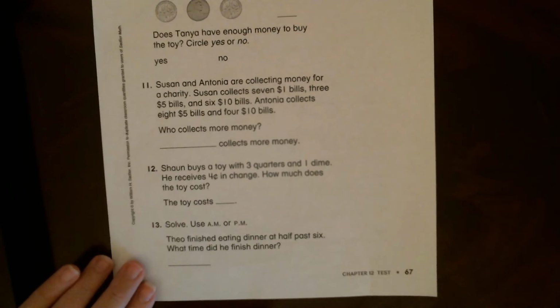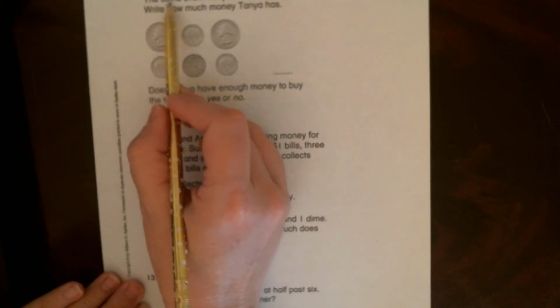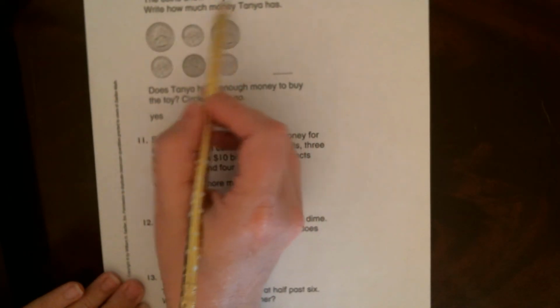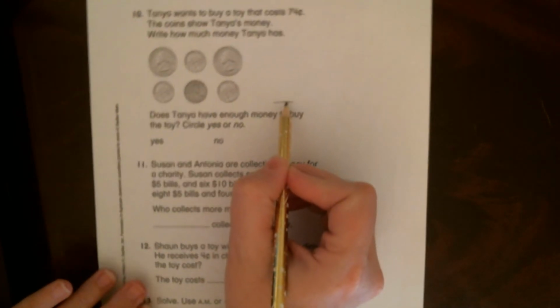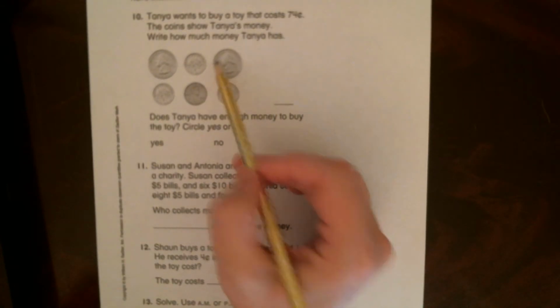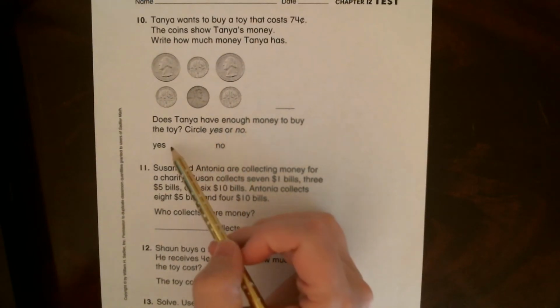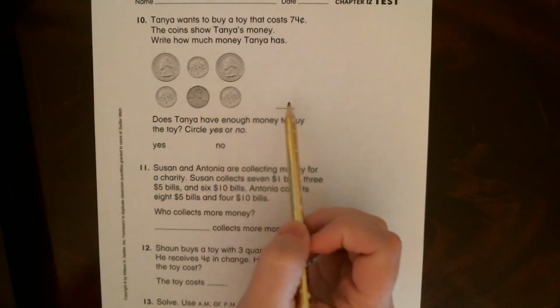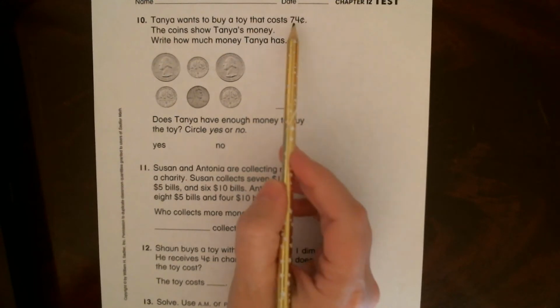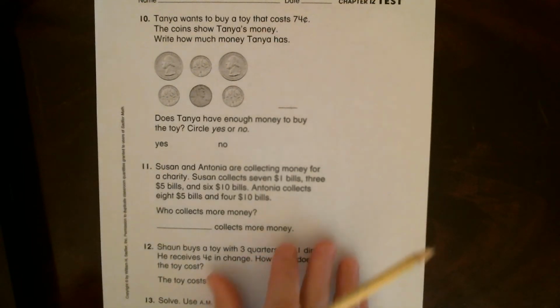Number 10. Tanya wants to buy a toy that costs 74 cents. The coins show how much money Tanya has. So you're going to do that first. This is a two-part problem. First, how much money does she have? And then, does she have enough to buy the toy? Yes or no? So look at how much she has, and then it costs 74 cents. Does she have enough? So two things on this one.